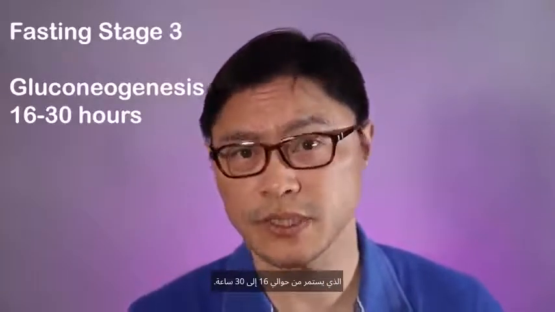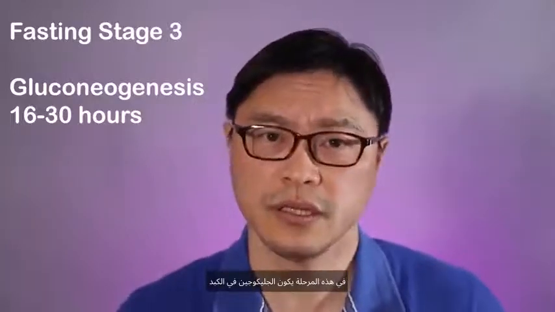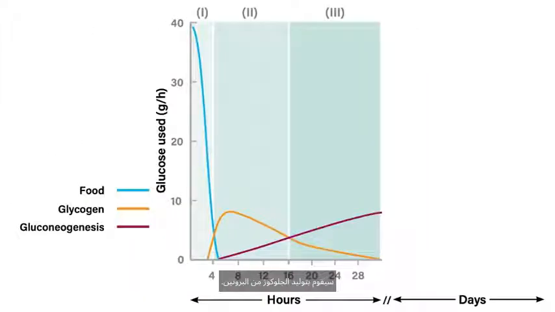In stage 3, Dr. Cahill called this stage gluconeogenesis, which lasts from about 16 to 30 hours. At this stage, the glycogen in the liver, which is the stored sugar, is starting to run out. And we haven't quite switched over into fat metabolism completely. So there's this intermediate stage where the body is going to generate glucose from protein. That's what the word gluconeogenesis means. It means the production of new glucose, predominantly from protein.